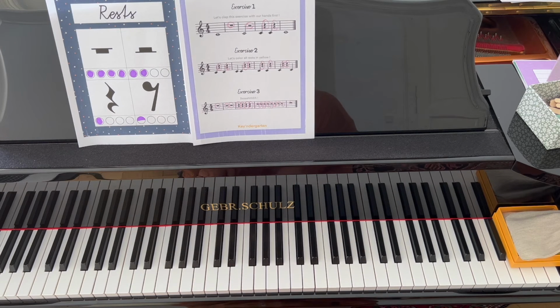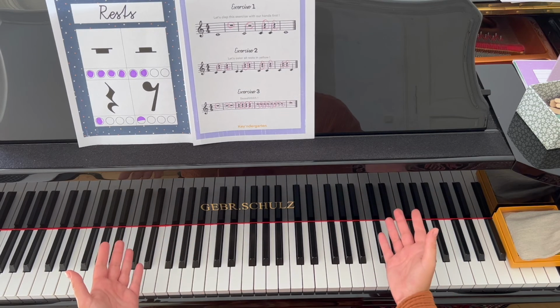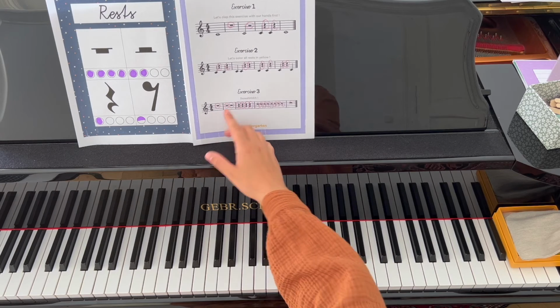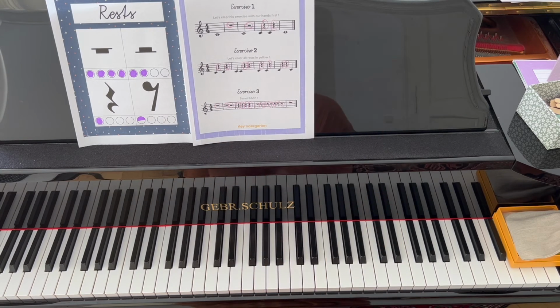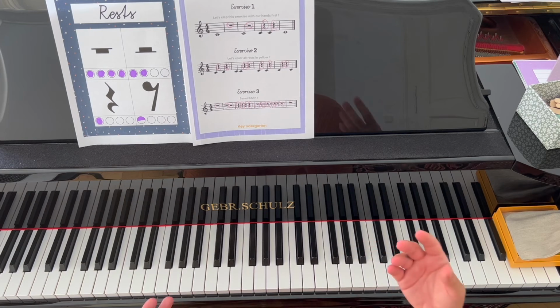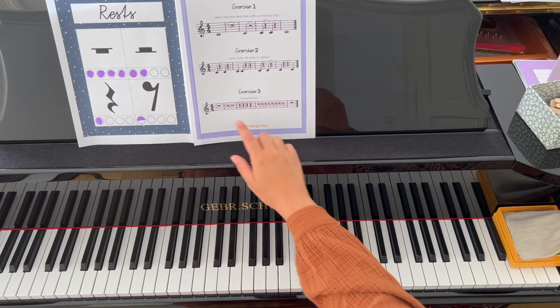And let's take a look at the third exercise. Let's try to play that. What do we notice? There's nothing to play. There's literally nothing to play there because we have an exercise that only consists of rests. There are no notes there. But we can snap this one with our fingers too. So let's start from here.